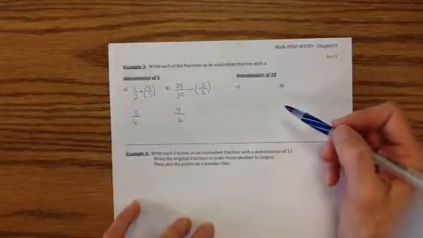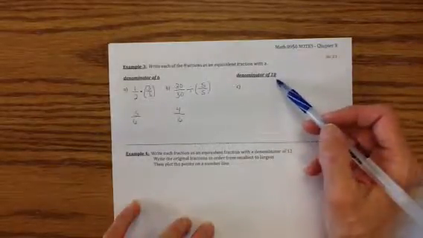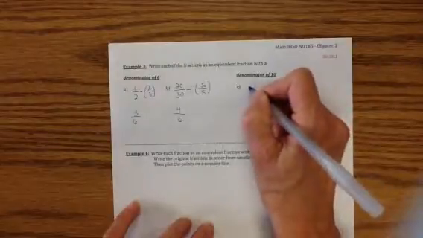Let's do that one more time, right? Let's make these fractions have a denominator of 10. Let's start with 21 over 70.